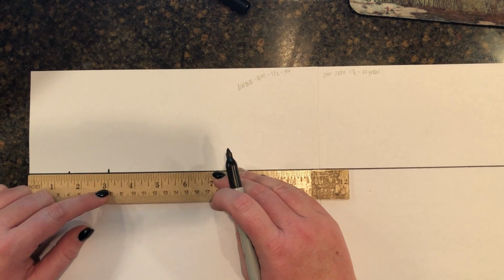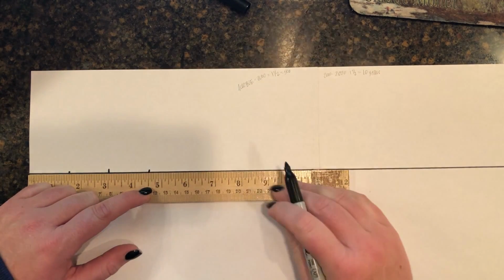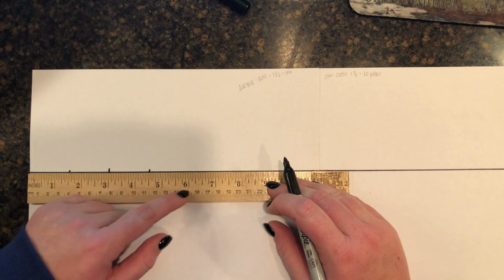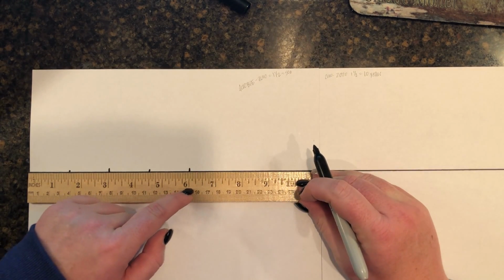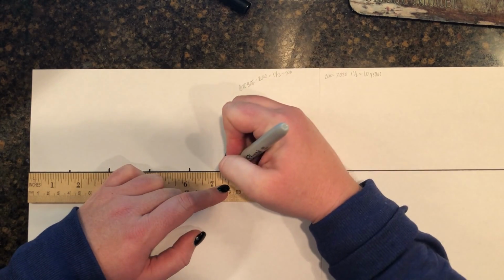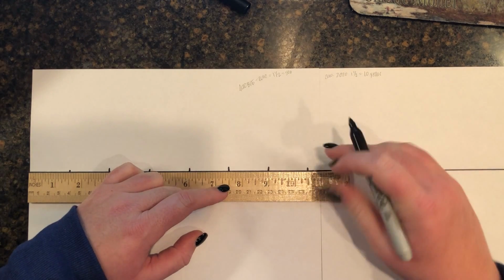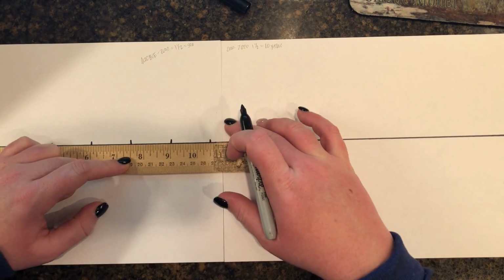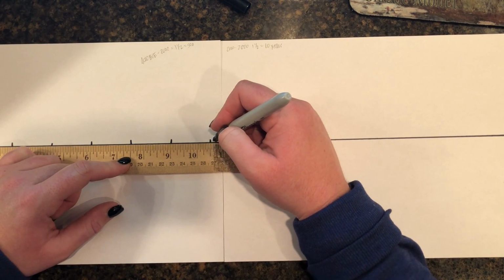Now from 3, I need to go 1.5 inches. So I'm going to go to 4.5, okay? And 4.5 plus another 1.5 is going to be 6. So I'm going to make my line at 6. And I'm going to continue doing this every 1.5 inches for the entire piece of paper. So now I'm going to go to 11.5, okay? And when I reach this part where I need to go to a different page, it's really easy, because I know that this is an equal measure.